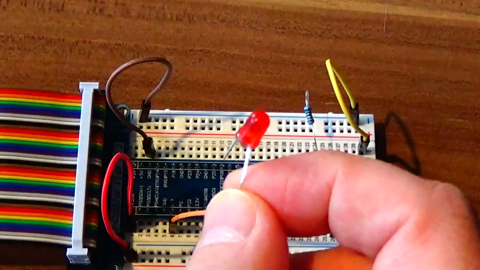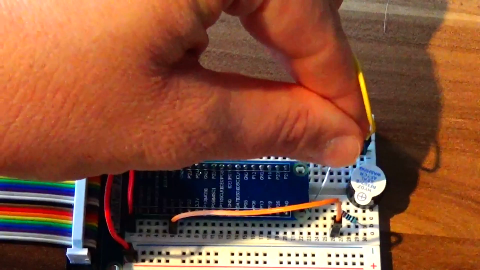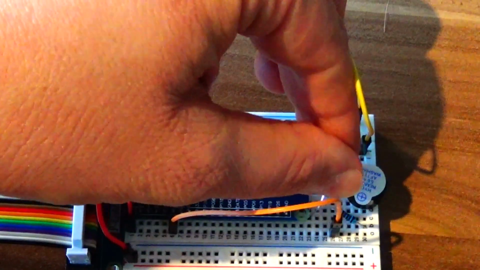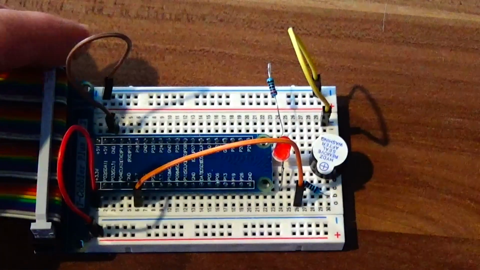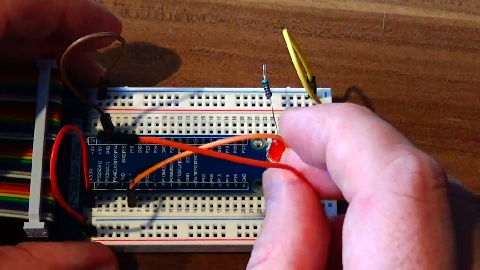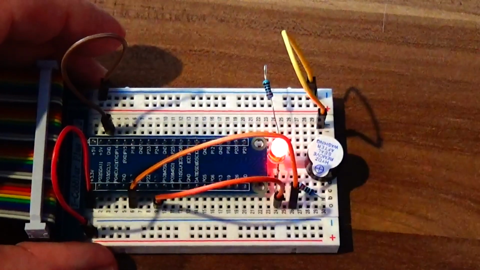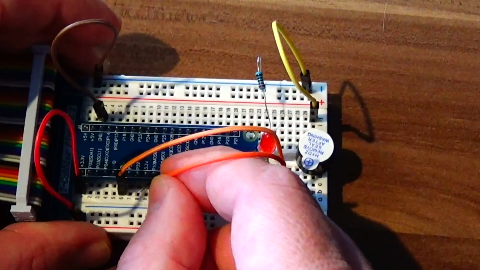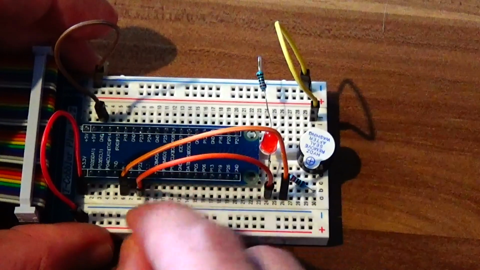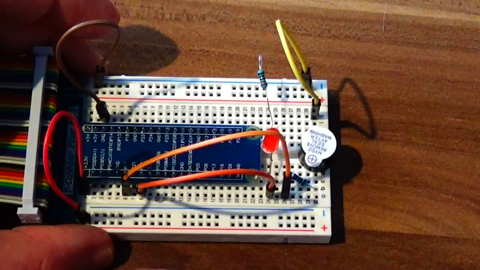Instead of a buzzer, I will use an LED. And let's test if that works. Okay, it turned on. So I'm going to put this on pin number 15.